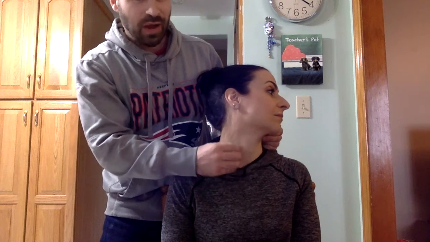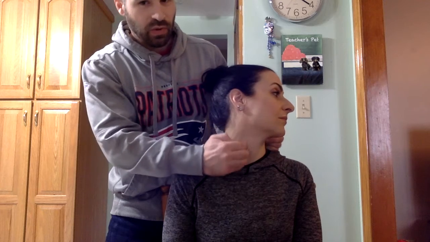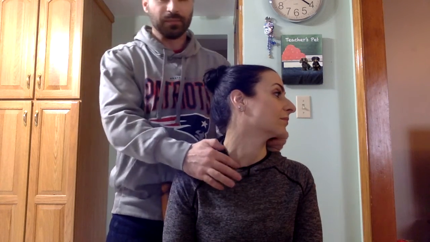The next structure I would observe is the sternocleidomastoid of the muscle system. I'm going to again palpate for nodular involvement, and we're going to feel up its anterior and then down its posterior border.